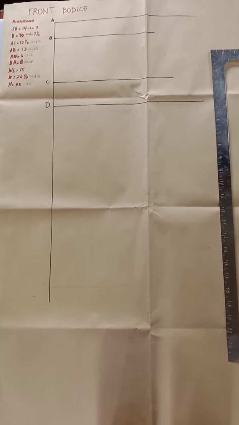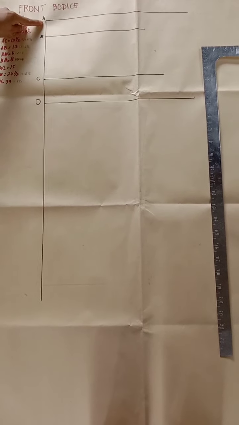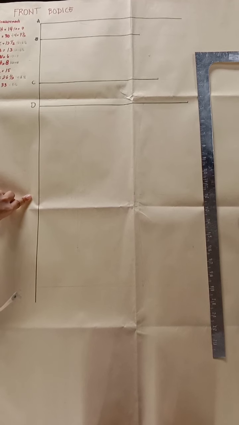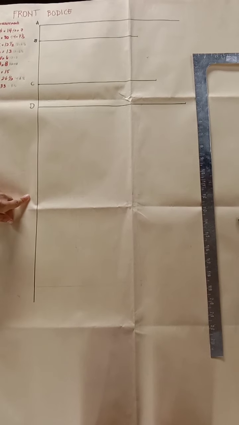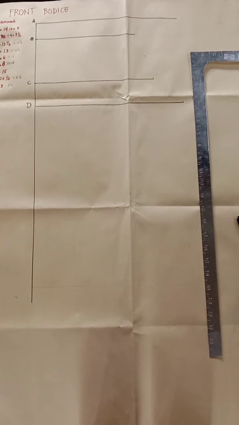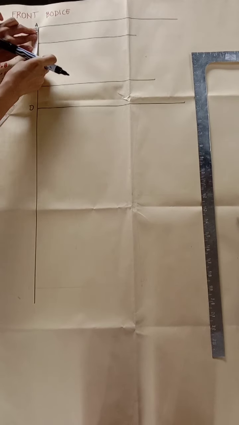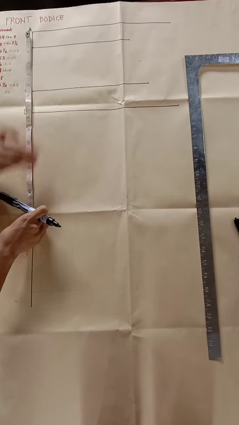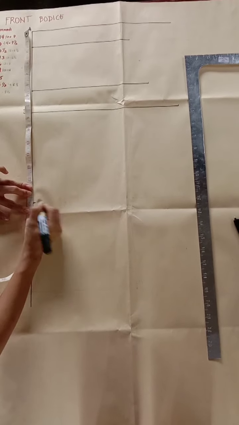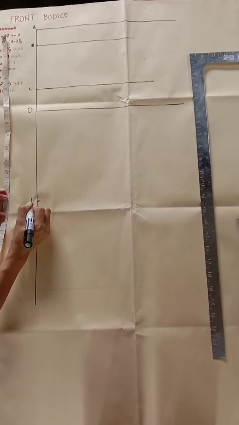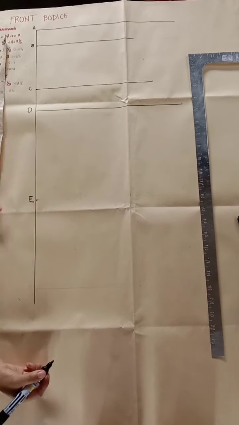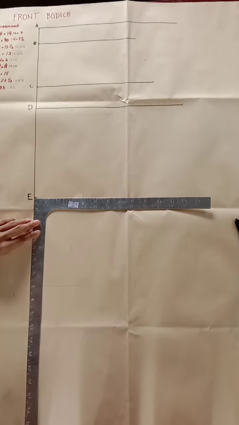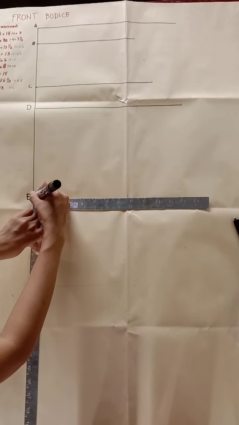Ayan. So, next, step 5, from point A to point E, use the measurement for figure or waistline. So, yung waistline natin is 15 inches. So, magsusukat lang tayo ng 15 inches pababa. At i-mark natin siya as point E. And then, i-extend lang natin yung point E sideward.